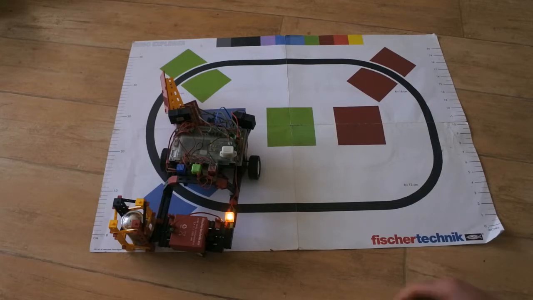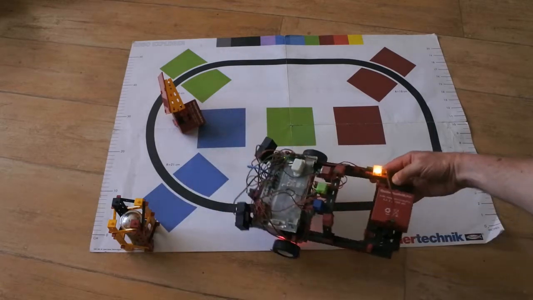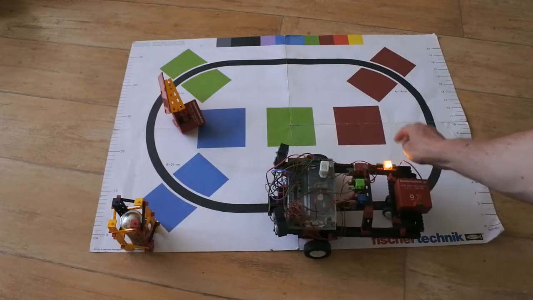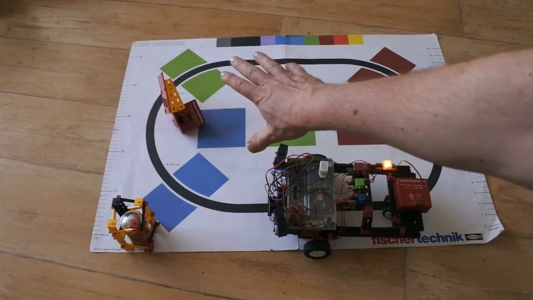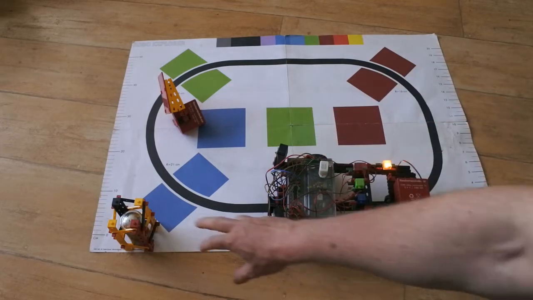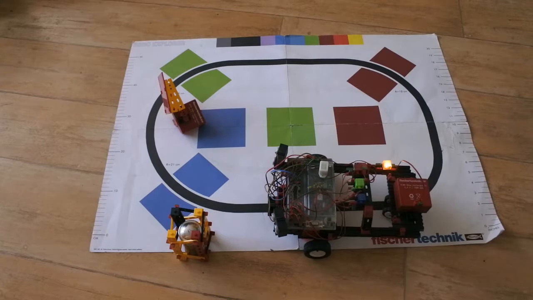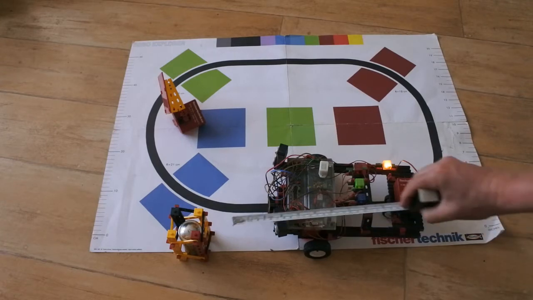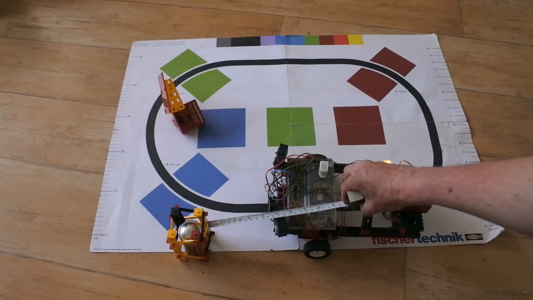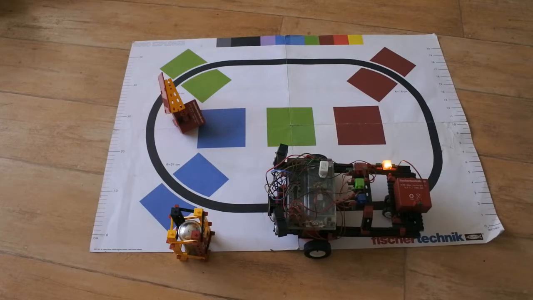Let me do one more, and given the fact that that one is fallen down, I'll just let it. This one a bit closer at 12. Let's see how it responds.